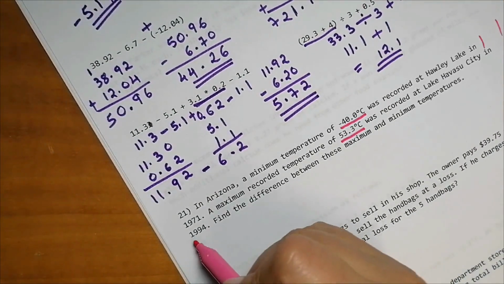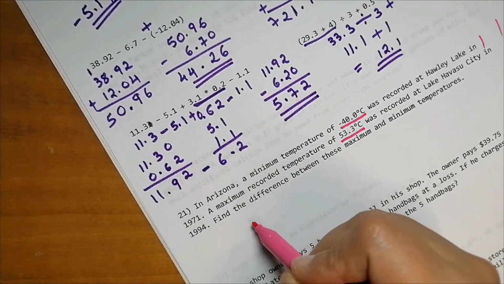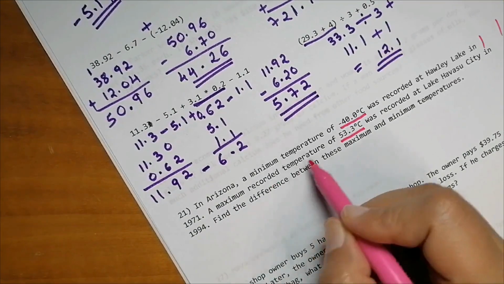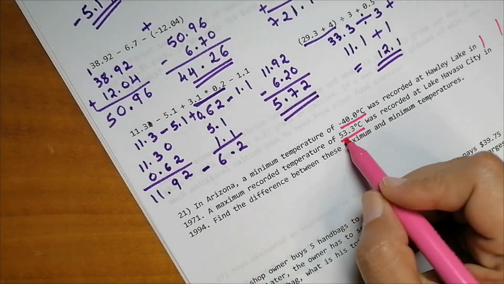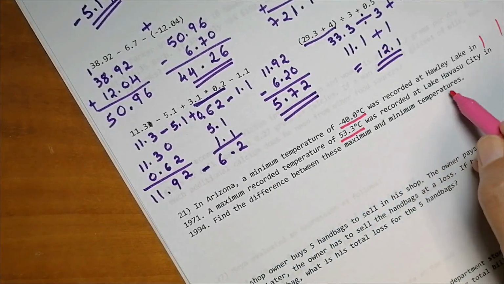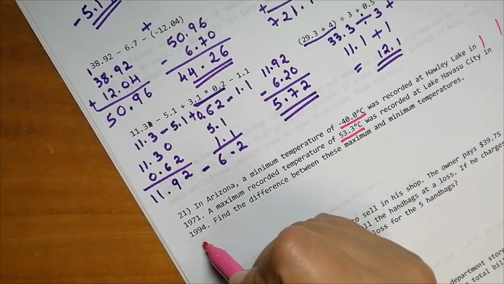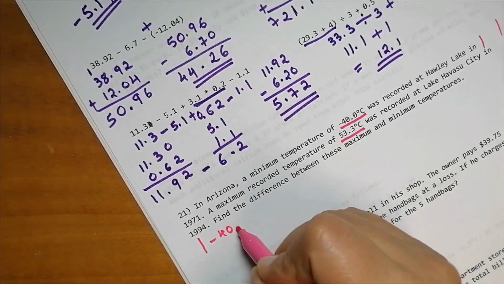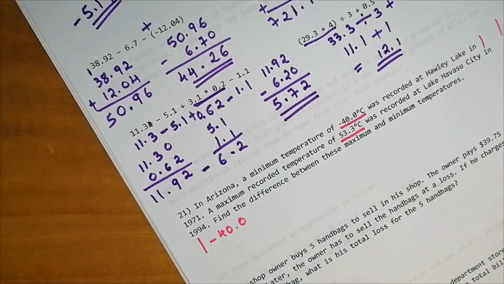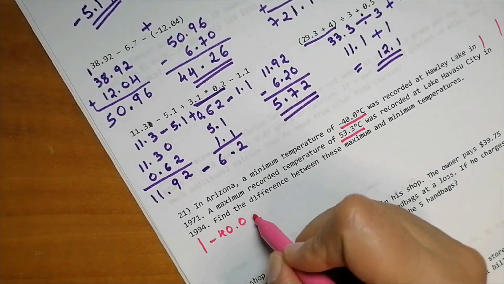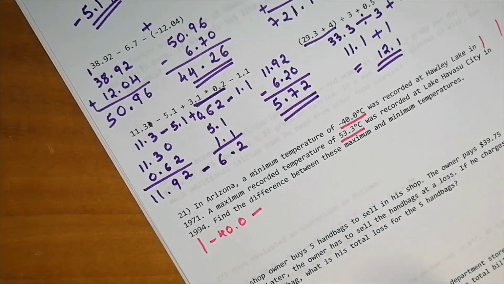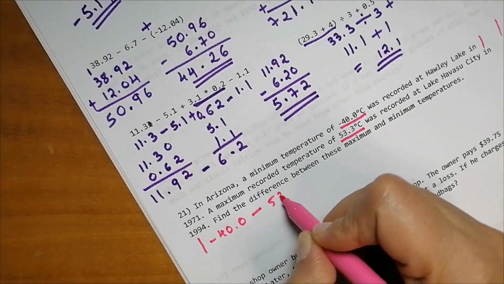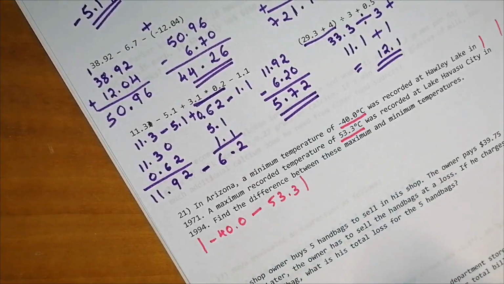Okay, so let's get started. If you can write your sentences, right? Minimum temperature equals to this, maximum temperature equals to this, therefore the difference between the two equals to minus 40.0, right? Minus, you remember that you minus, right? And this is 53.3.